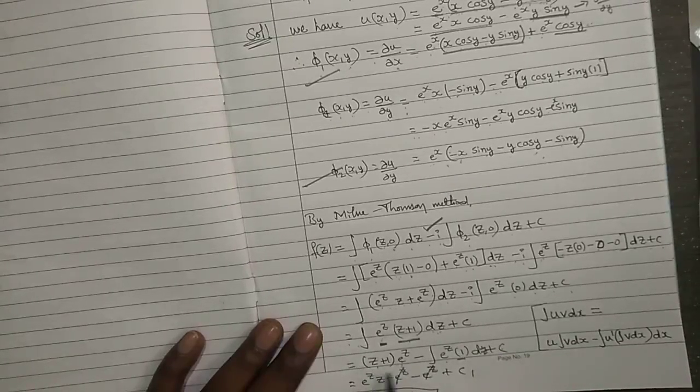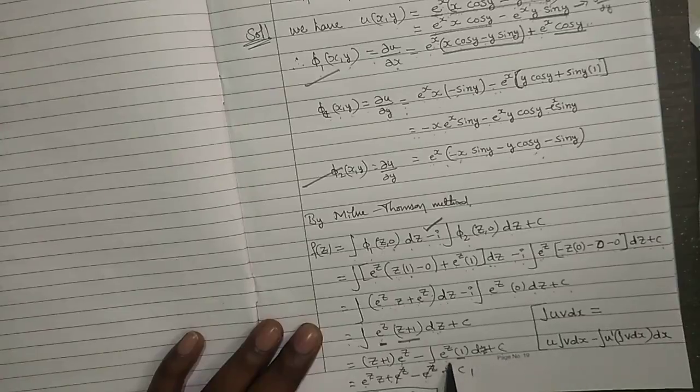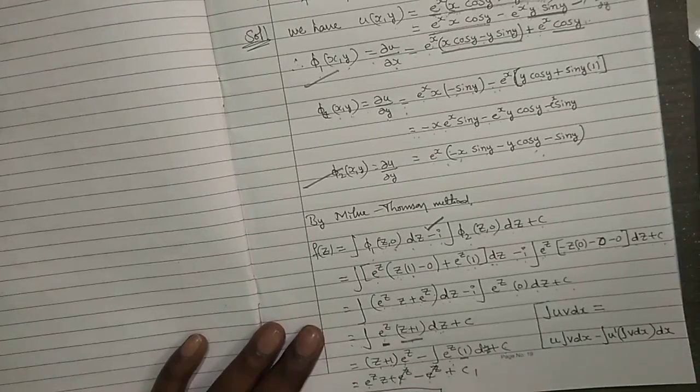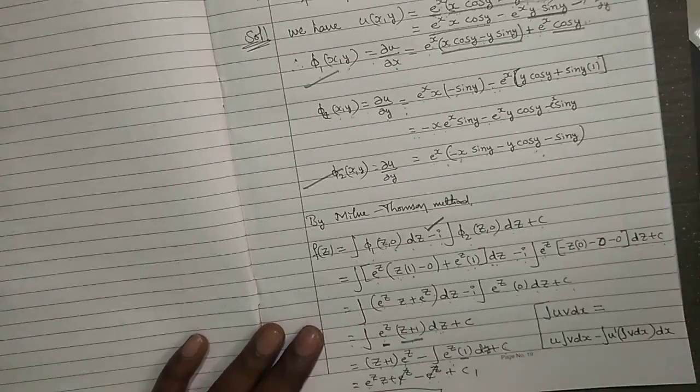Now you multiply inside, that is e to the power of z into z plus 1 into e to the power of z, minus integration of e to the power of z is e to the power of z only, plus the integration constant, that integration constant and this c and one more c, it will become c1. Then e to the power of z plus e to the power of z minus e to the power of z, it will get cancelled, e to the power of z is equal to e to the power of z into z plus c1.